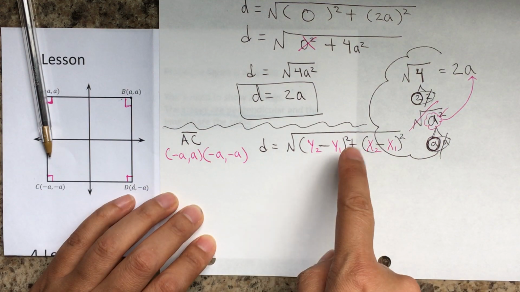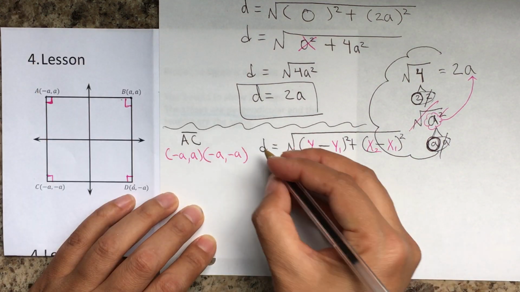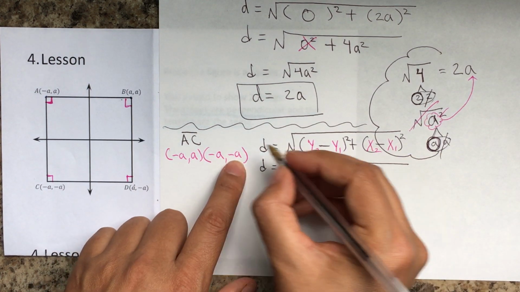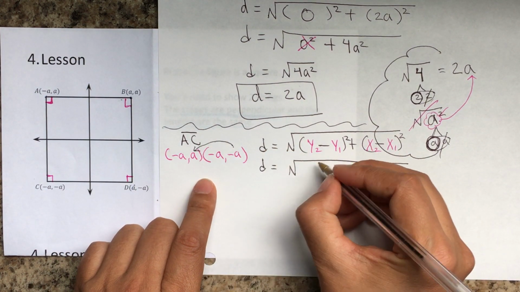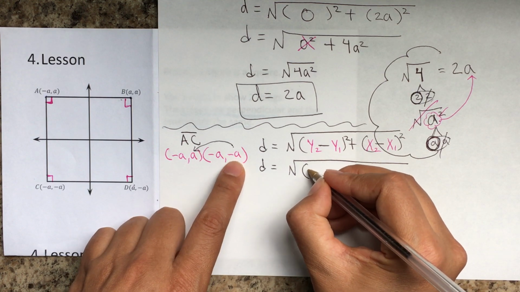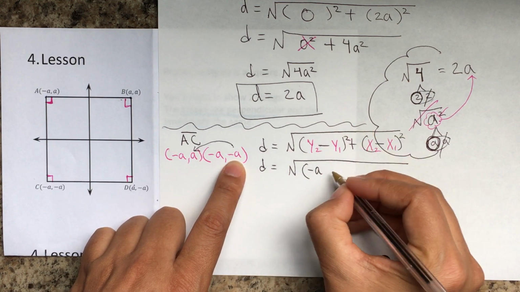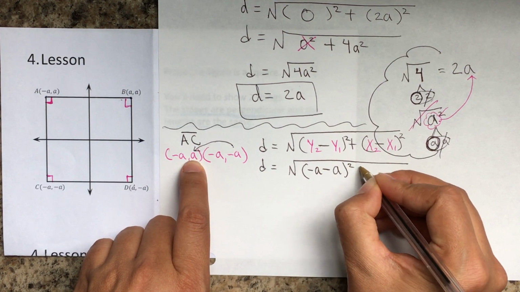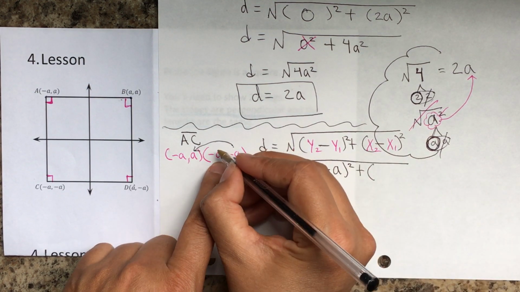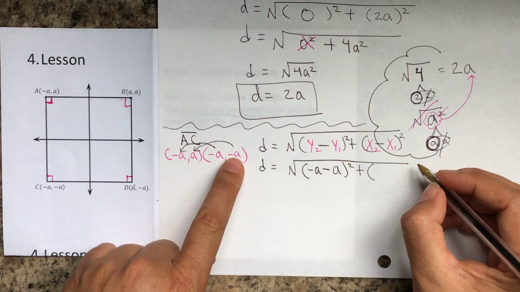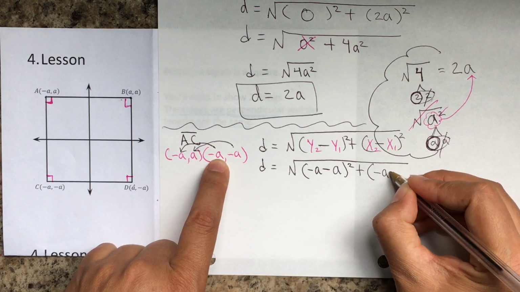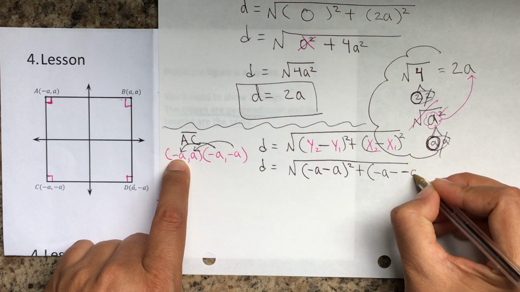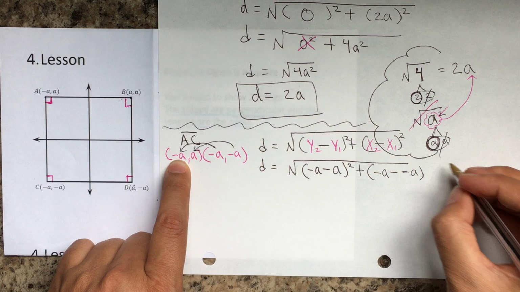Hopefully by writing it over and over and over, it's going to get easier to remember it. And so now we're going to substitute y2 minus y1. So it's going to be y2 is negative a minus a plus x2 minus x1. So negative a minus, from the formula, negative a negative because of this value.